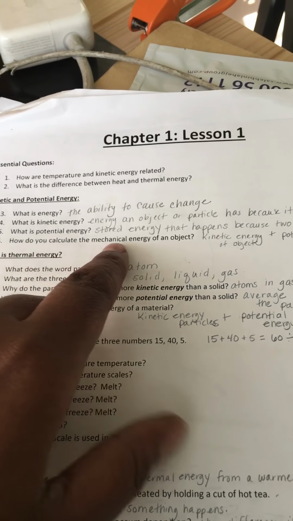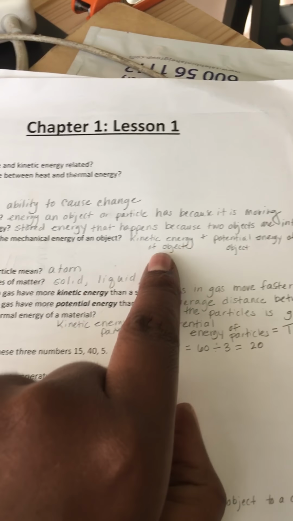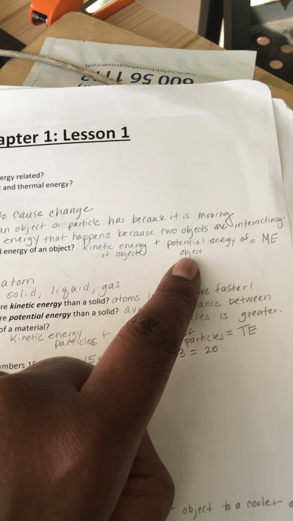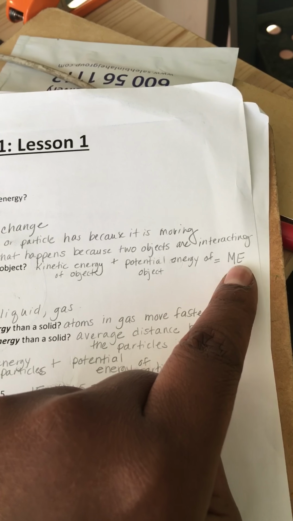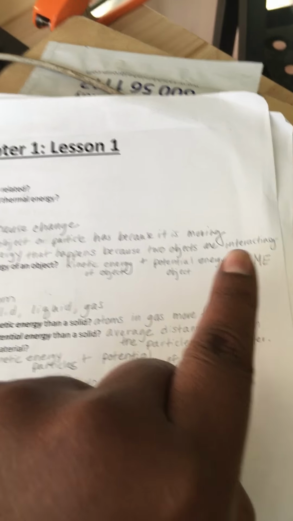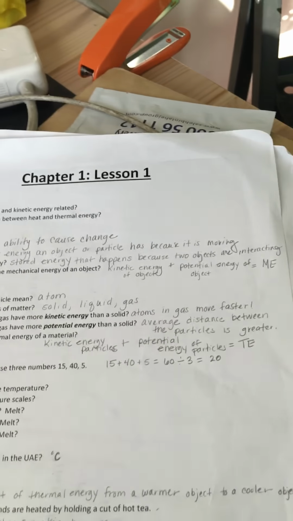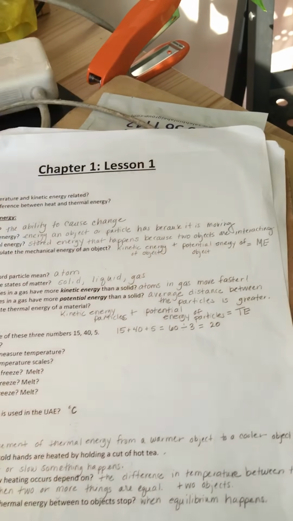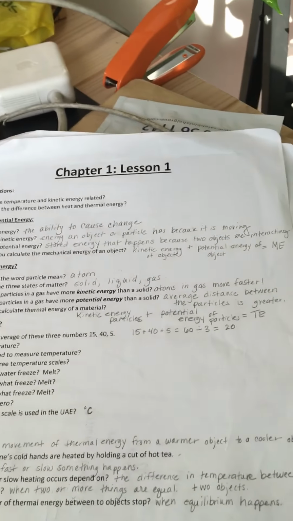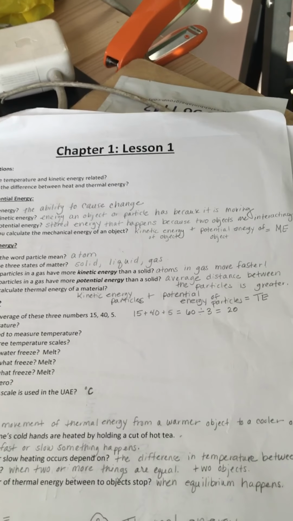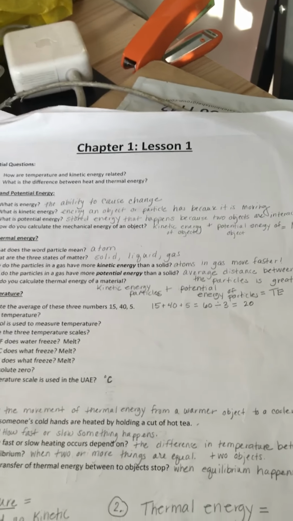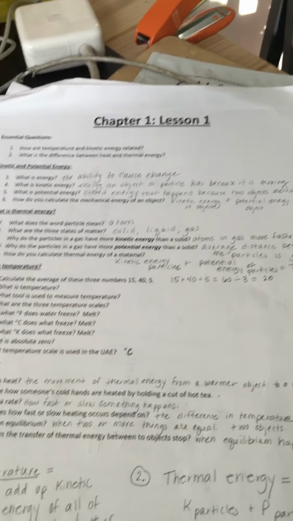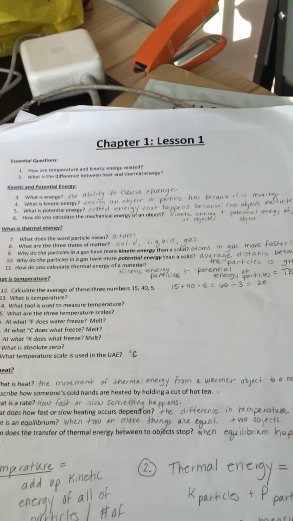How do you calculate mechanical energy of an object? So you take the kinetic energy of the object plus the potential energy of the object, and that will give you ME, and that's just short for mechanical energy. So please notice that we're looking at the mechanical energy of the whole soccer ball and the potential energy of the whole thing. So in the book they were using the example of the soccer ball. So we're taking a look at the kinetic energy and the potential energy of the soccer ball, not the particles of the soccer ball.